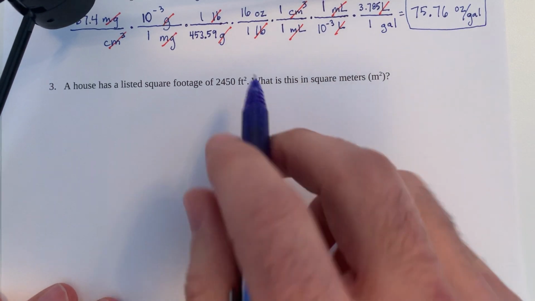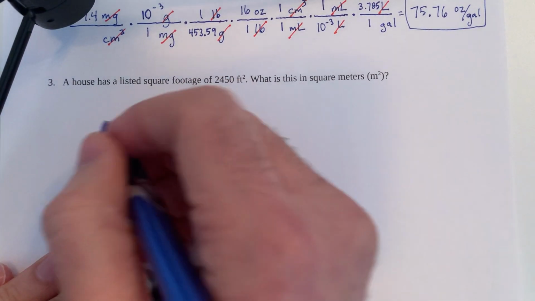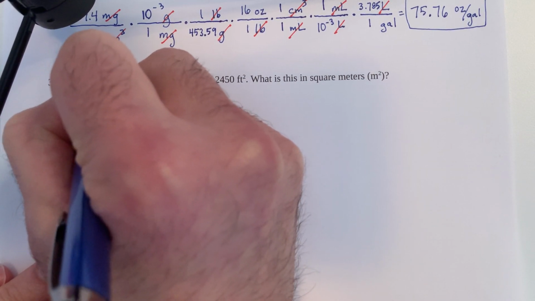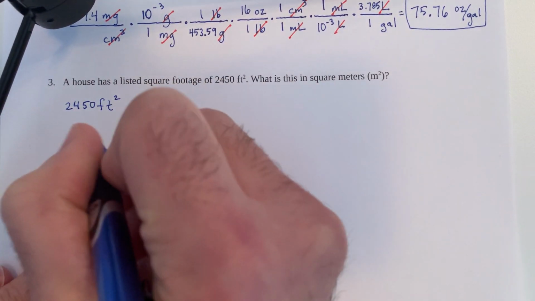Okay, so just like everything else with dimensional analysis, we're going to start with the number they're given. So 2,450 square feet, right?